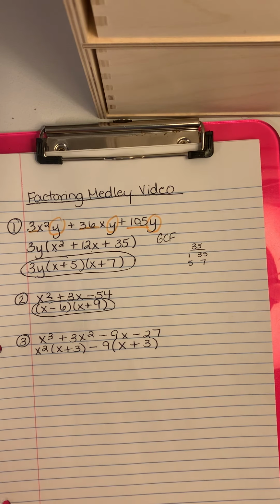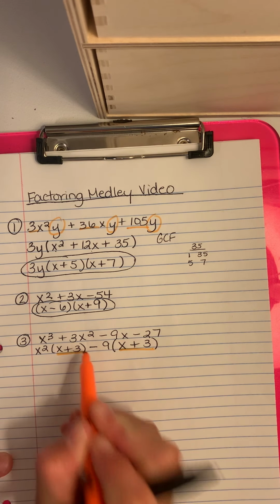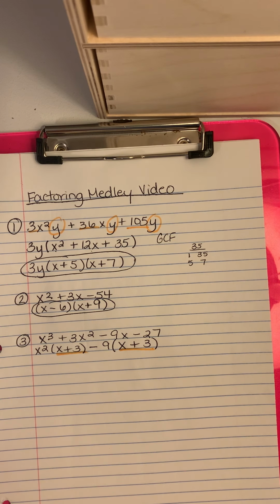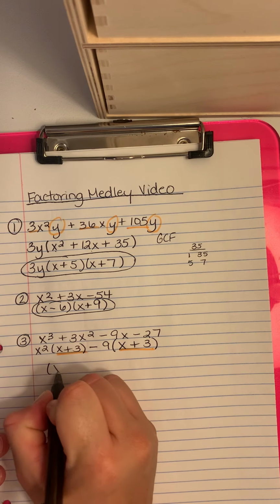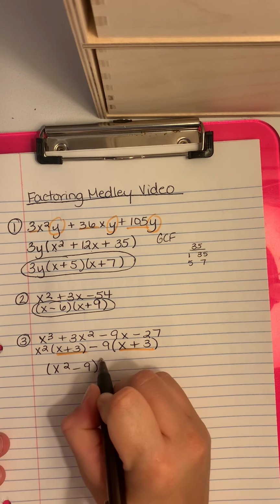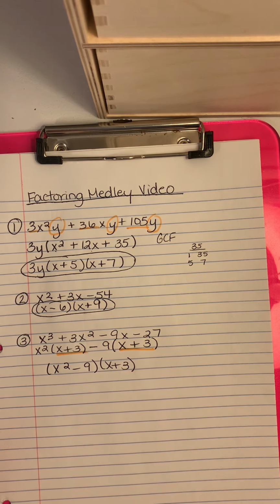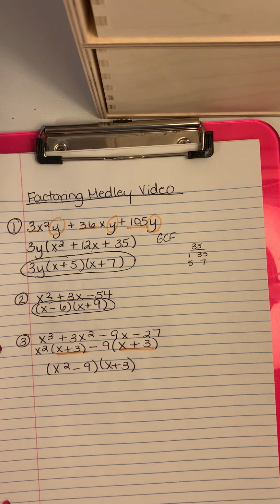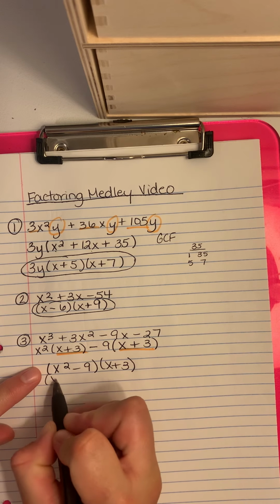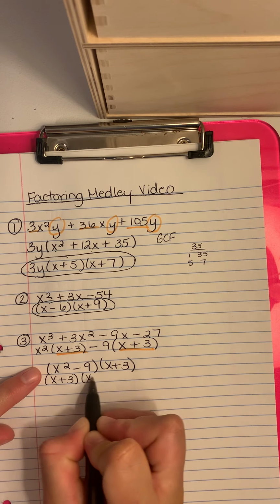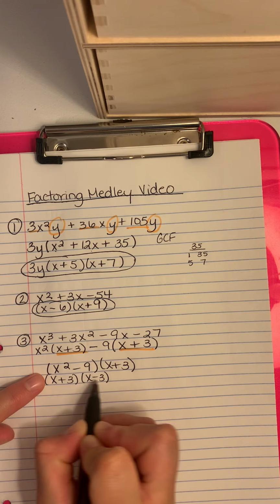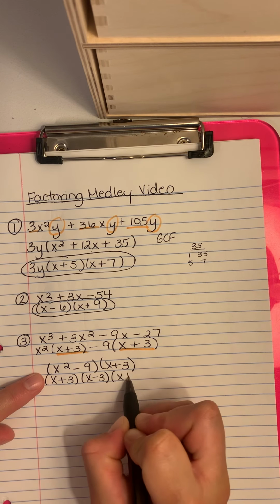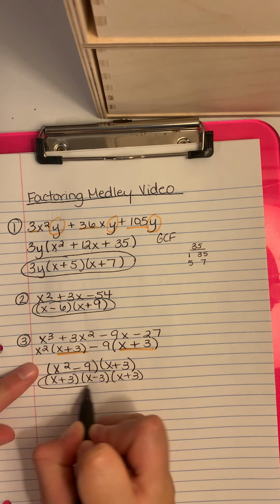Remember, you can only factor these when those match completely. So now I can write my answer like this. But because we're doing a factoring medley, that means I'm going to stick some other factoring methods in there. So when I look at this, I realize this x squared minus 9 is the difference of 2 squares. X plus 3, x minus 3. This one turns into this one, and this one, x plus 3, stays the same.